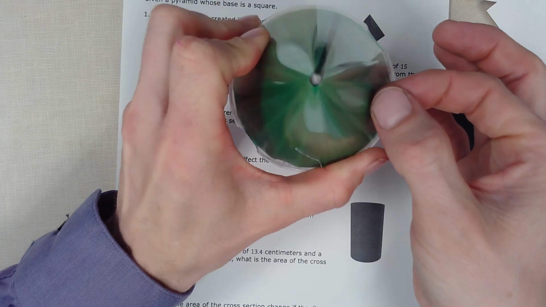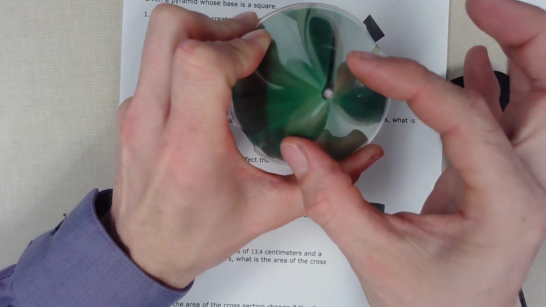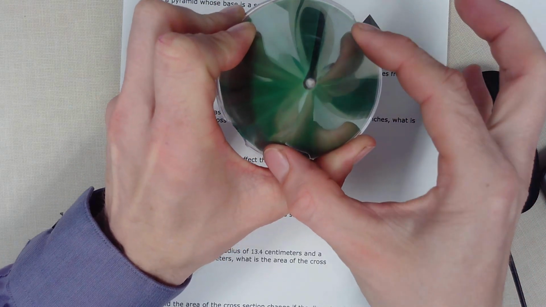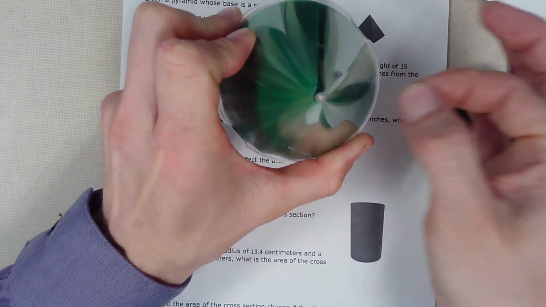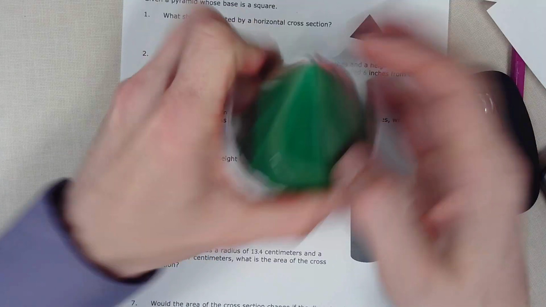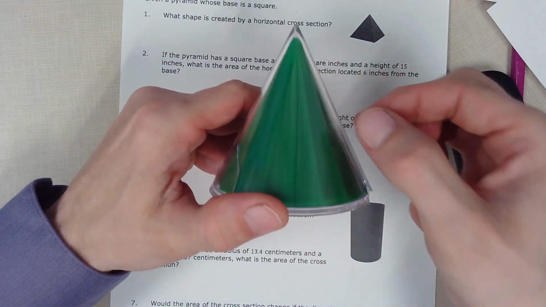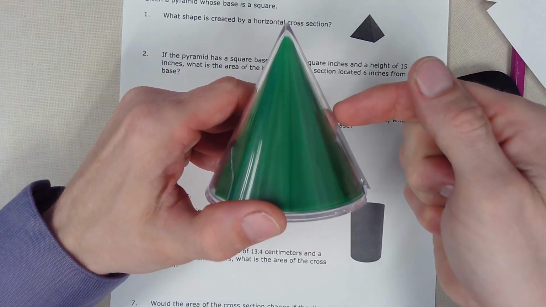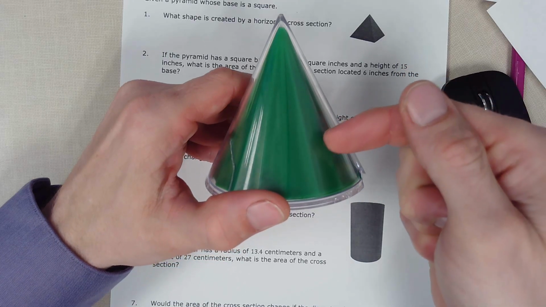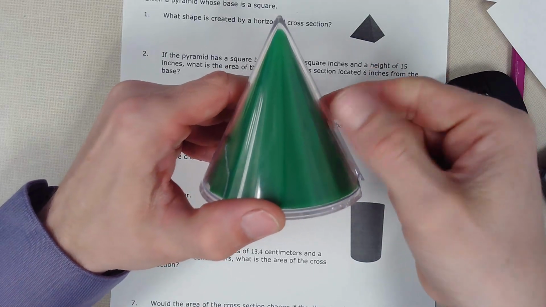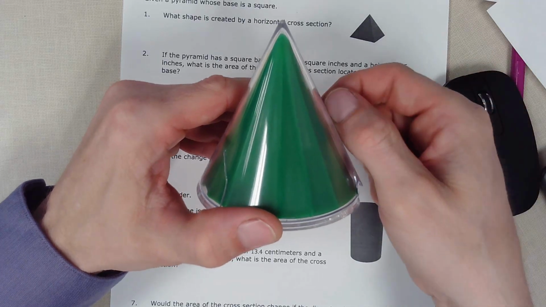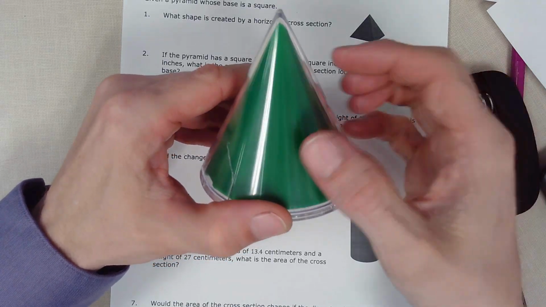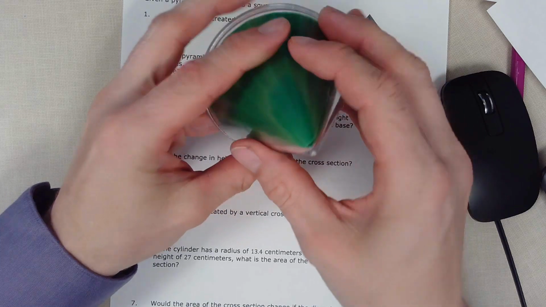As the cone gets bigger, as I go down, the cross section becomes larger, and therefore the circle of that cross section becomes bigger. If I move closer or further away from the center, the triangle I would remove from the cross section of this cone would be bigger or smaller.